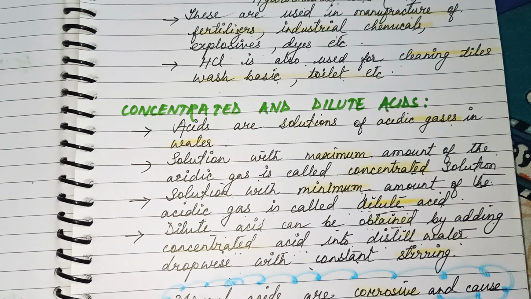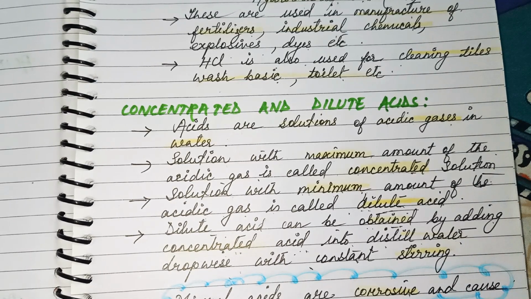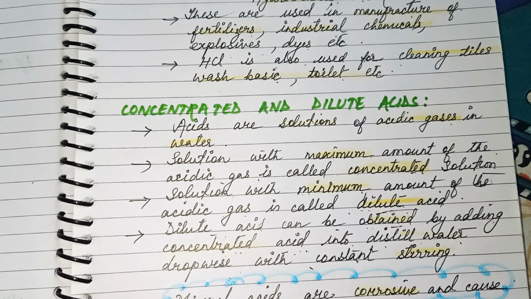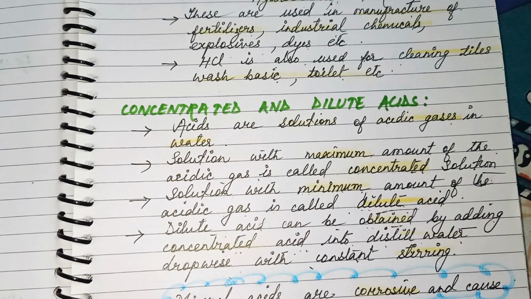So these mineral acids are very corrosive and cause skin burns. Particularly, concentrated sulfuric acid should never be touched or tasted. So these mineral acids are what? They are very harmful. Therefore we should not touch them and we should not taste them.